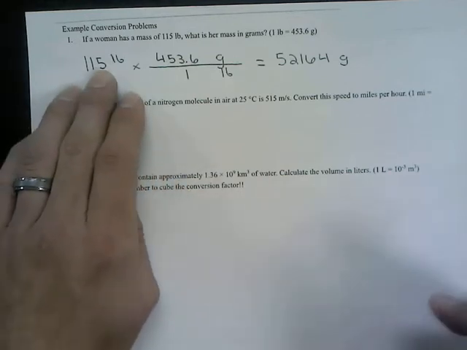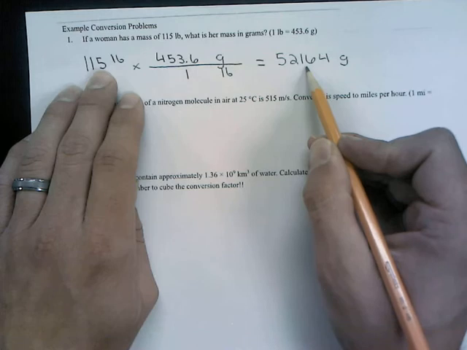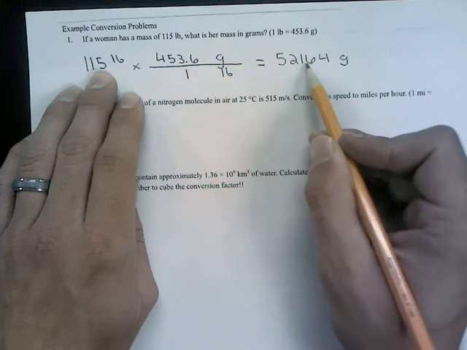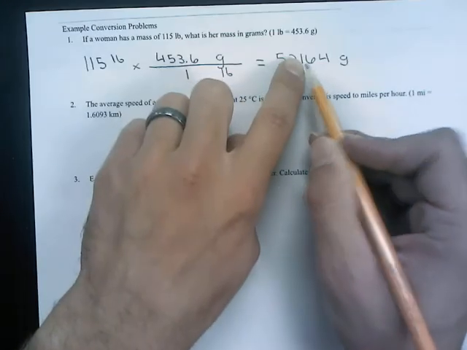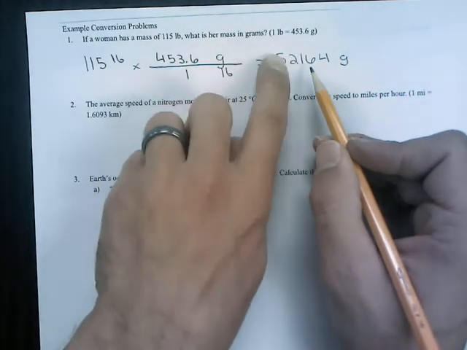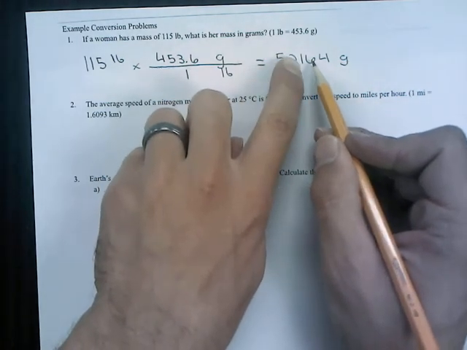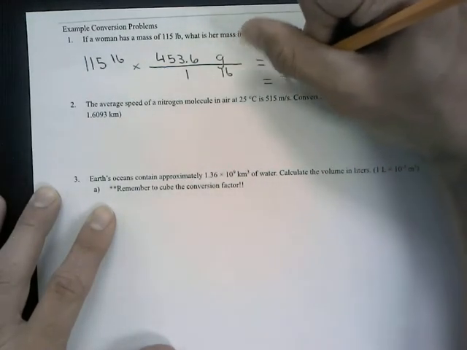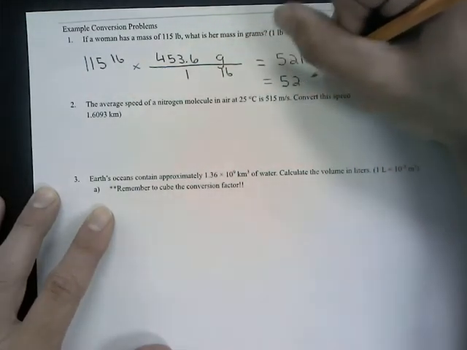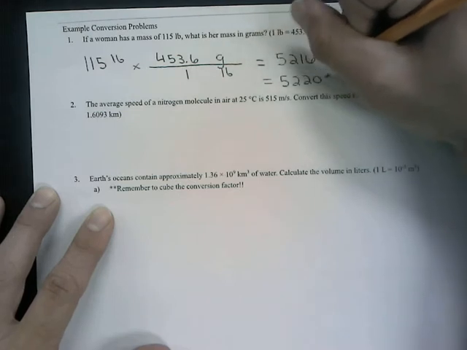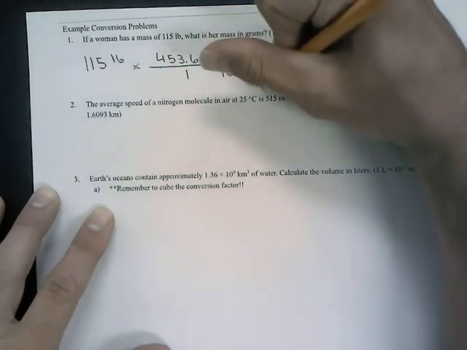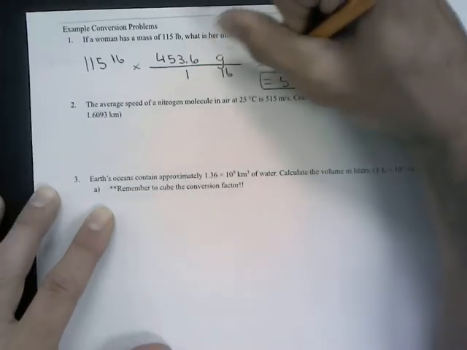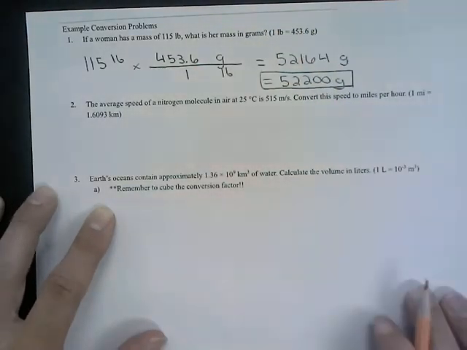The least number is 3, so we can only keep digits up to the hundreds place. The 6 says, hey, you must round. So this actually becomes 52,200 grams, all because we need to include significant digits.